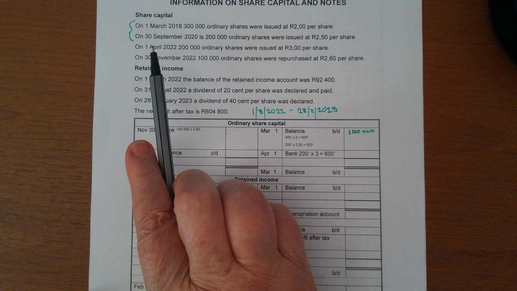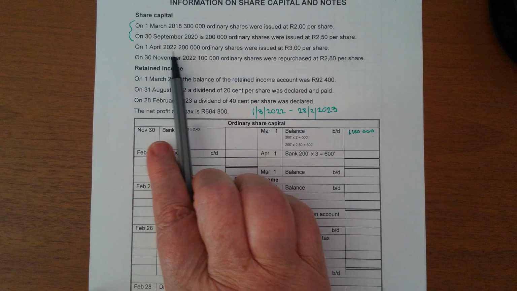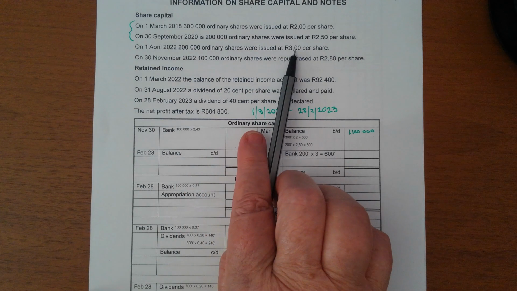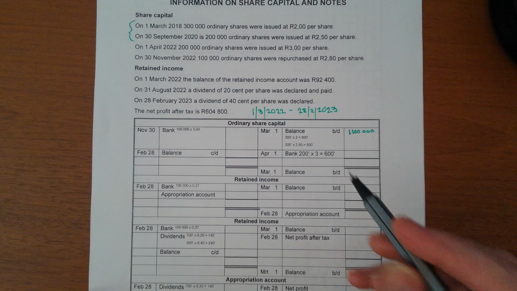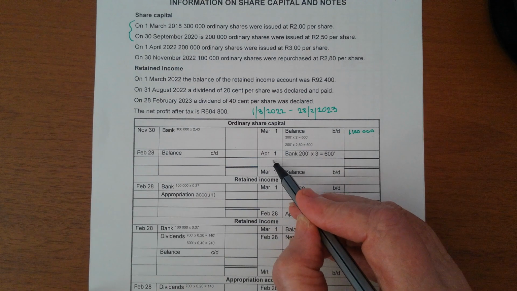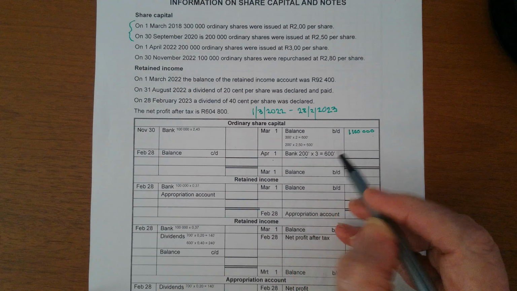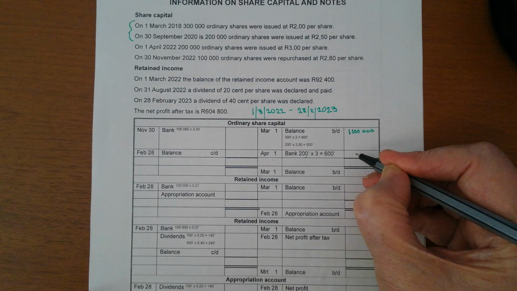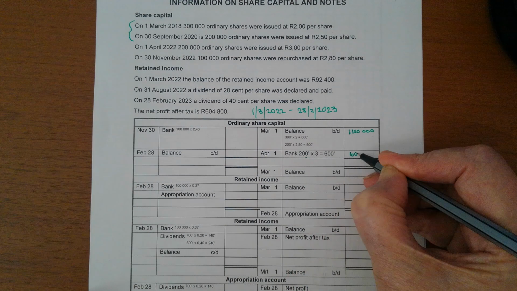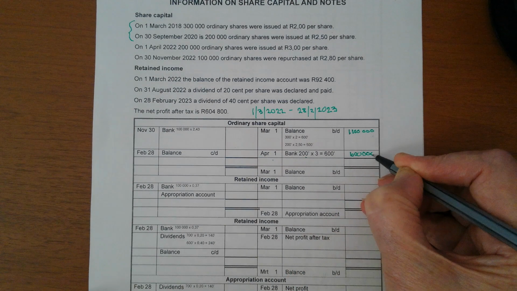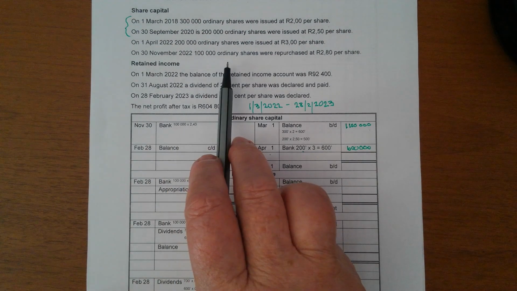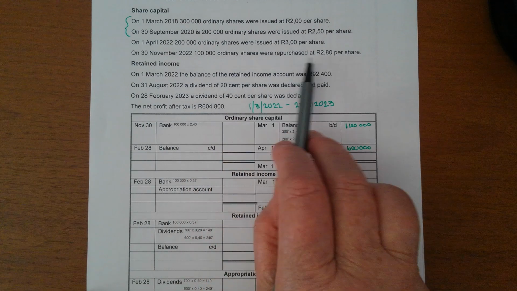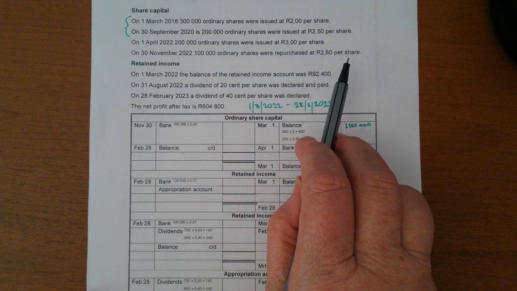Okay, then we issued on the 1st of April, at R3 each, 200,000. Now that's in the current year. So I will show on the 1st of April, 200,000 was issued and my capital increased with 600,000 Rand. And then on the 30th of November, 100,000 ordinary shares were repurchased at R2.80.